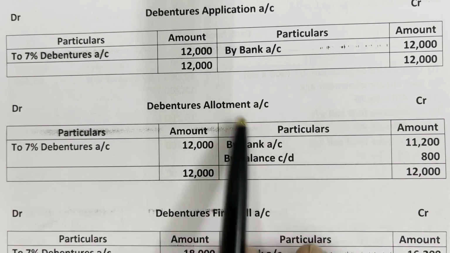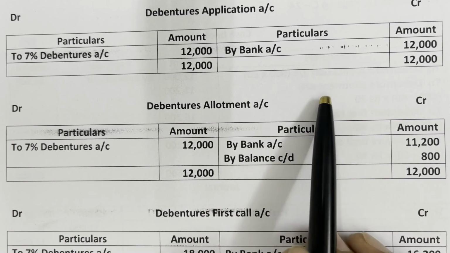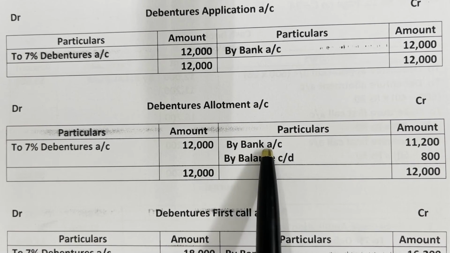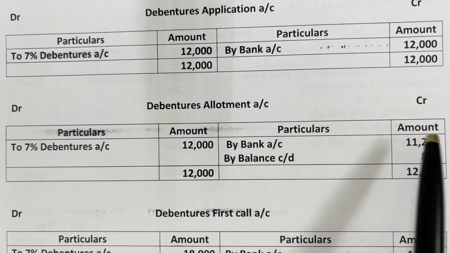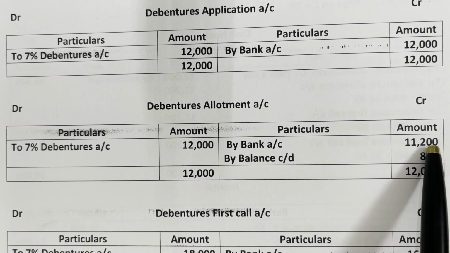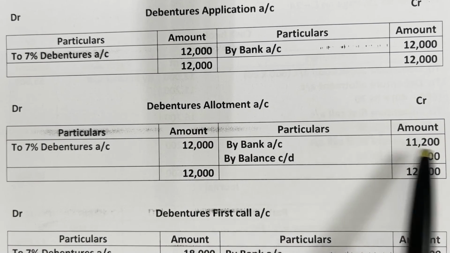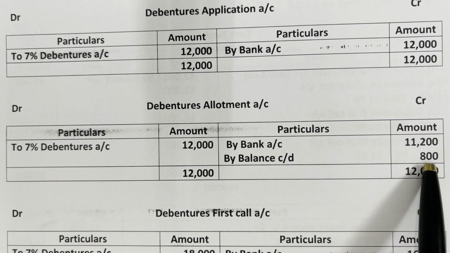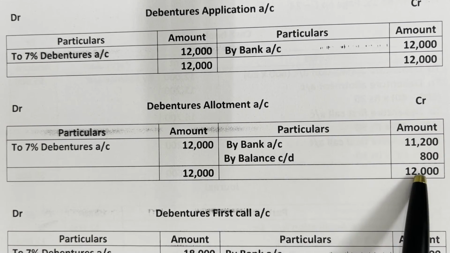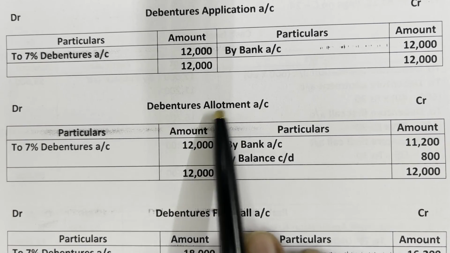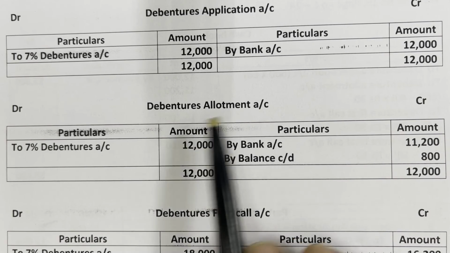Credit side, recollect allotment received entry, bank account debit to debenture allotment account. Debenture allotment account is created now. Therefore, credit side by bank account 11,200. Now, debit side total is 12,000, but credit side total is 11,200. So, there is a balance of 800 rupees in debenture allotment account. Credit side total is less now. Therefore, credit side show that difference amount 800. For that, you have to write by balance carried down. Two side total 12,000 rupees. So, debenture allotment account is showing a debit balance of 800 rupees. Debenture allotment account is not yet closed.